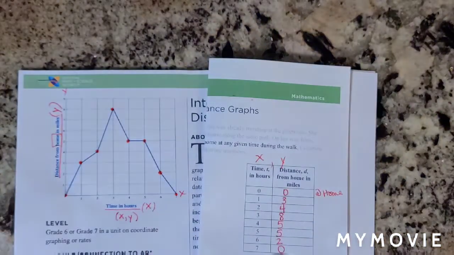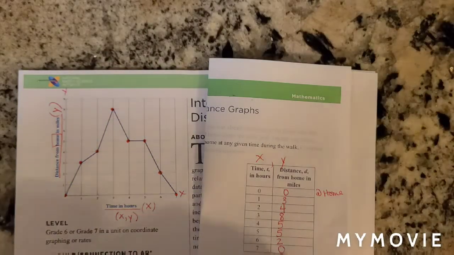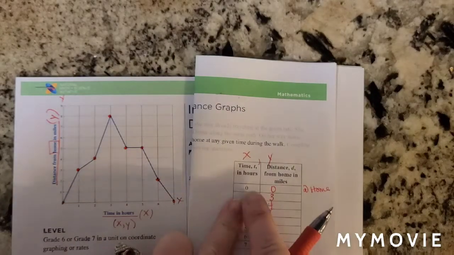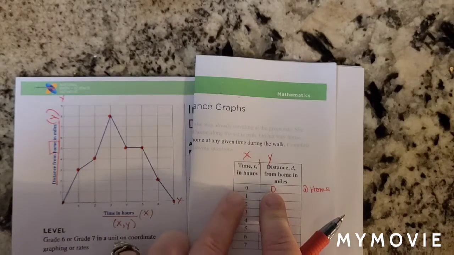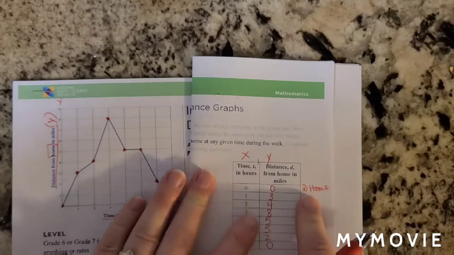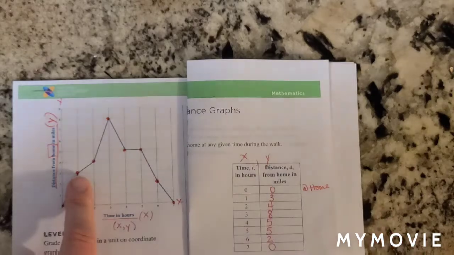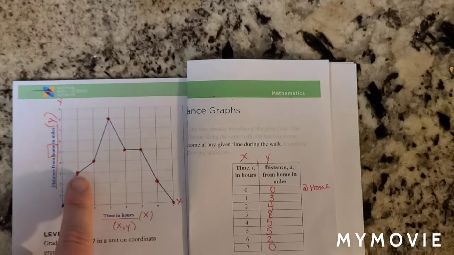So let's talk about what this graph means in context to my x and y coordinates. So if I look here and I'm 0 hours from home and I'm 0 miles from home, that means I'm at home. So I leave home and I go an hour, and in an hour I've made it 3 miles. Now, she must be walking because that's pretty slow to be gone an hour and you're only 3 miles from home, and she must be walking pretty slow at that.